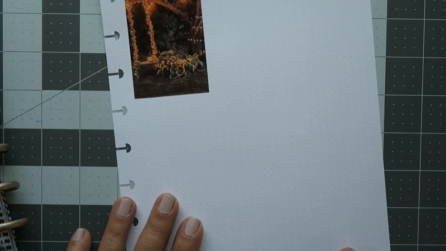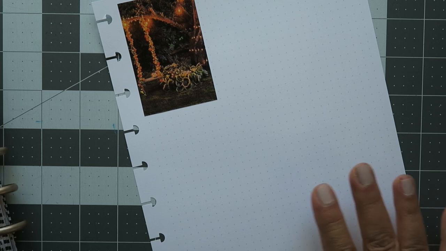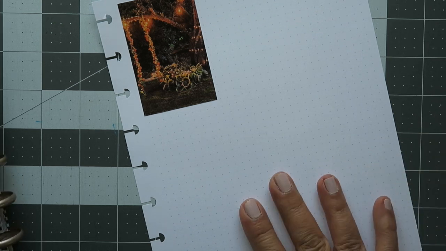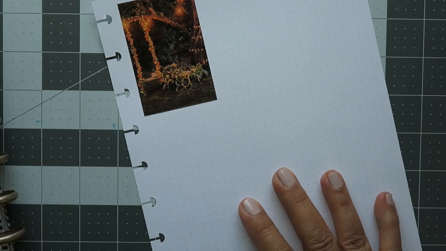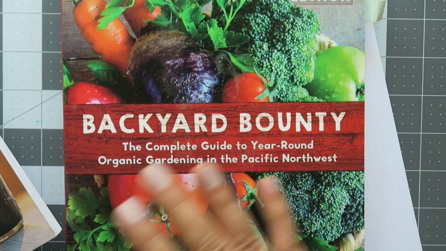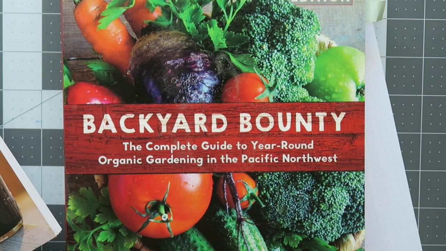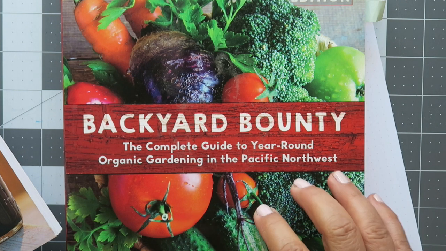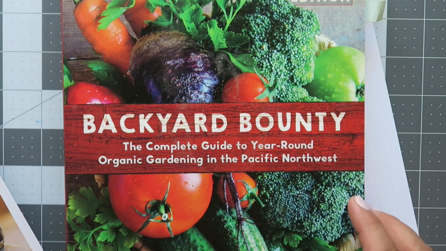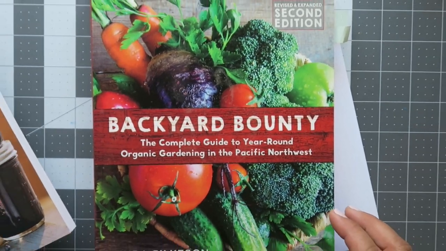After that we also have the garden part. So how do I help myself on that part? I have a book here, Backyard Bounty, and that one shows me what to do by month.